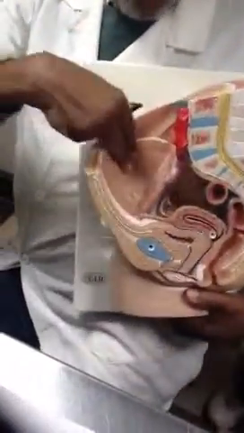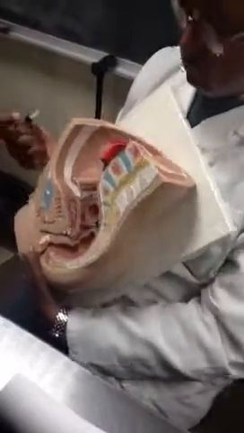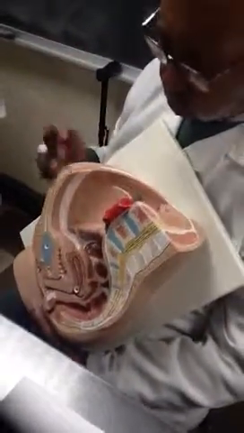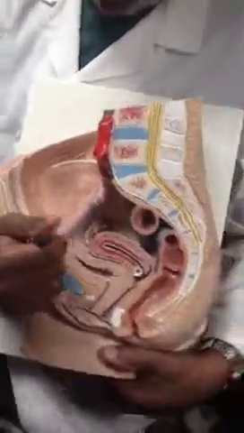All right, let's look inside here. This is the broad ligament. The broad ligament is the mesentery that stabilizes the position of the uterus, fallopian tube, and ovary. This is the suspensory ligament that attaches the uterus to the wall of the pelvis.